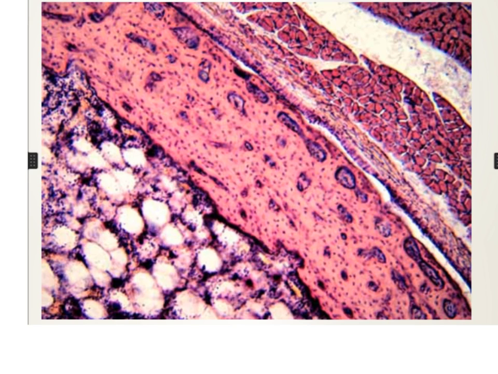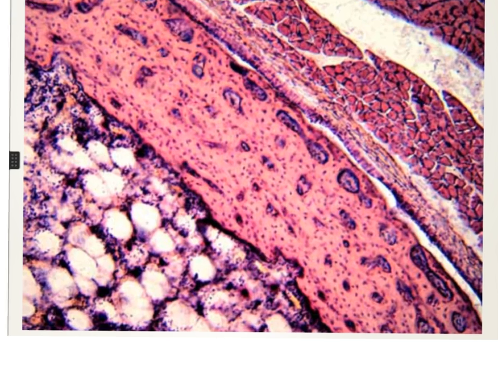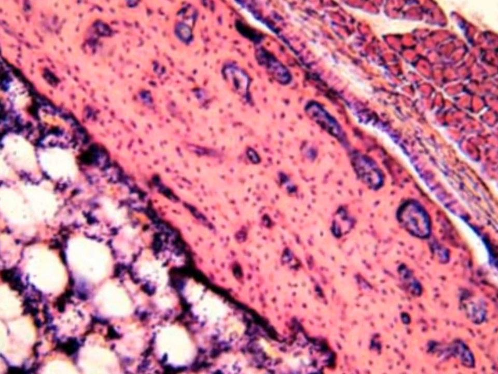In the middle area of the ribbon of decalcified compact bone, you can diagnose the following.